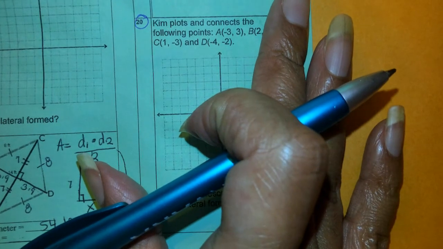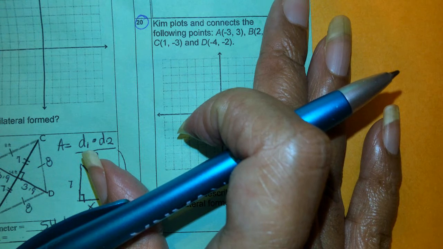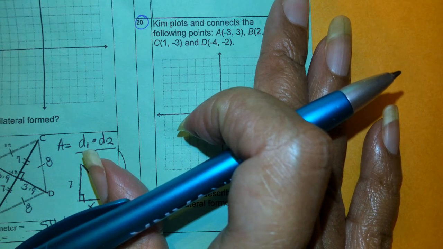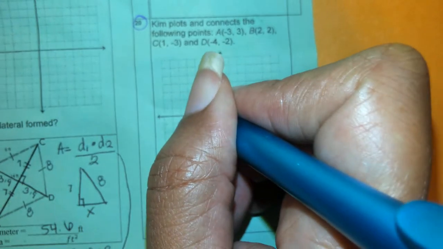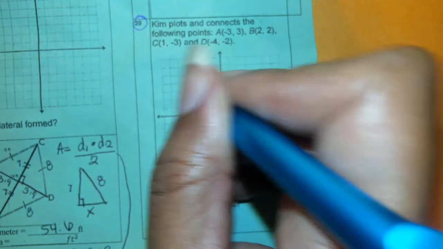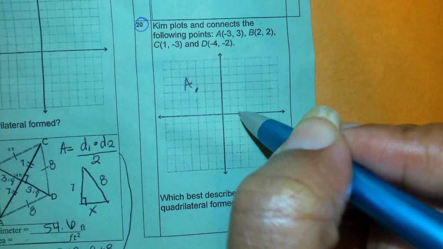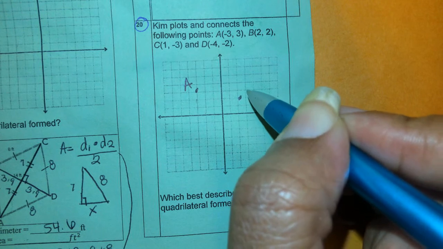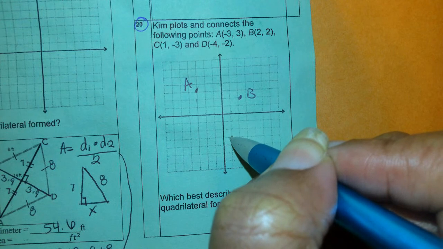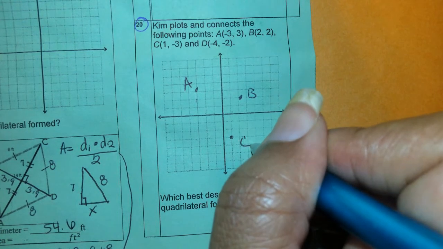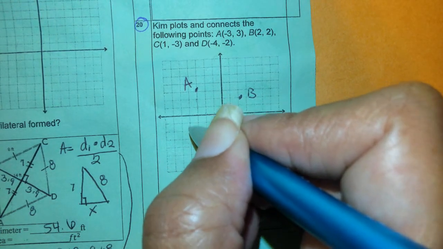The very last one that we want to do is plot the points here. And remember, don't get lost in the sauce. Start off with the negative 3, 3, 1, 2, 3. And 1, 2, and then 1, 2. That's your B. And then 1, and then negative 3, 1, 2, 3, which is C. And then negative 4, 1, 2, 3, 4. And then down to 1, 2.